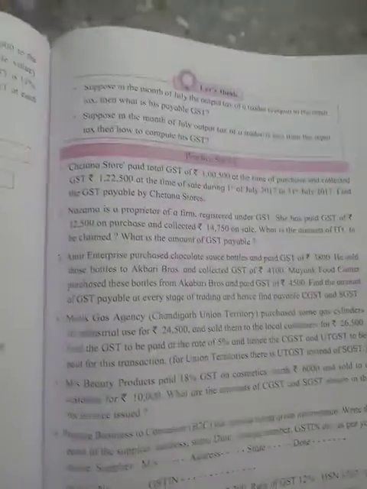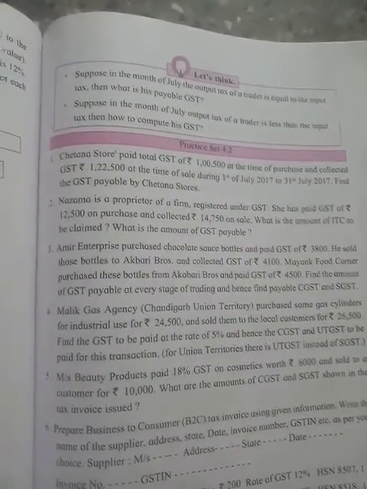Along with this, you just solve practice set 4.2 as homework.